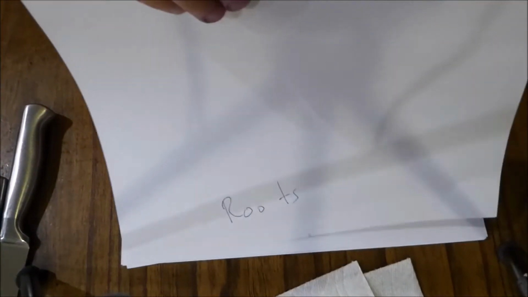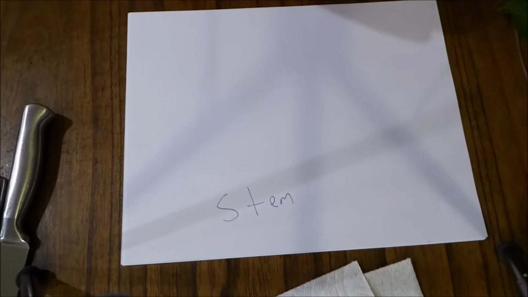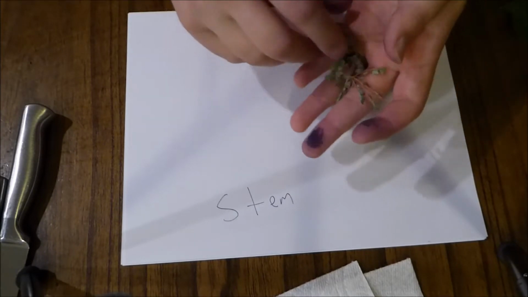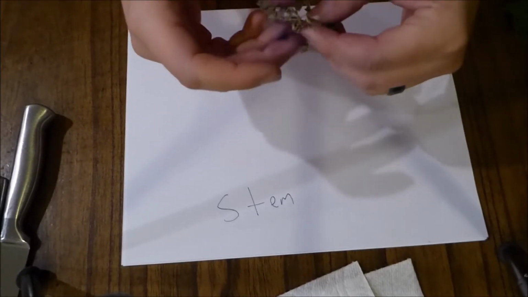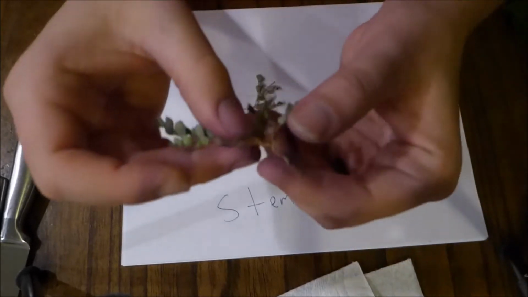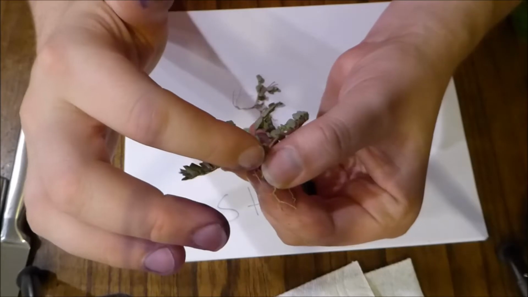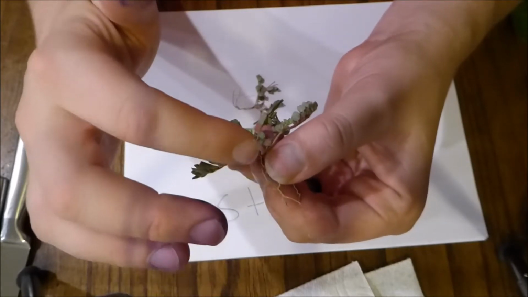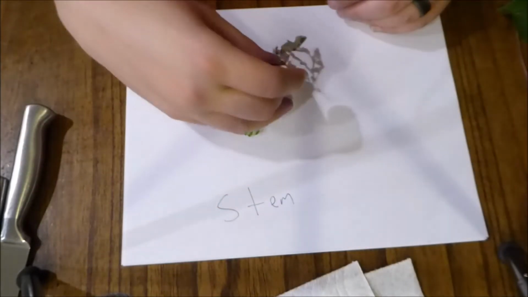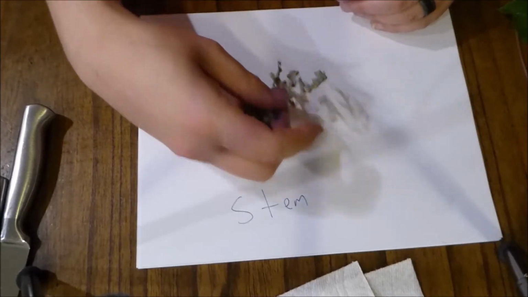Alright, so next we're going to be discussing the stem of different plants. As you can see here, the stem of these two small ones is connected right below the root ball. We can see the stems go up this way, and that's where the moisture transports from the root up to the different parts of the plant.